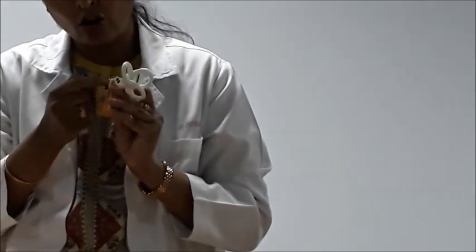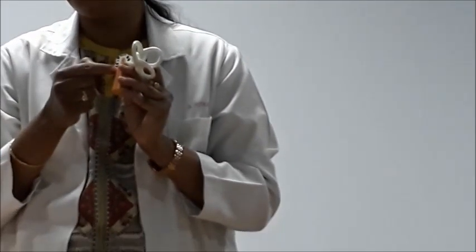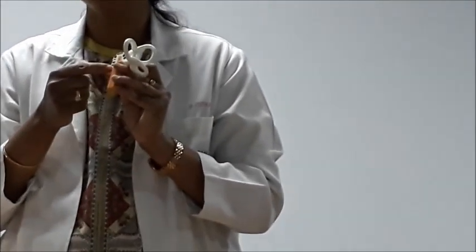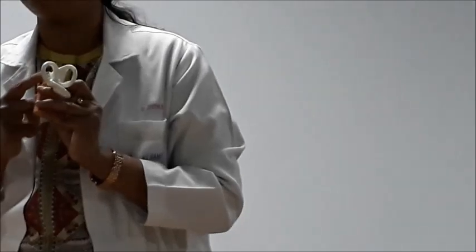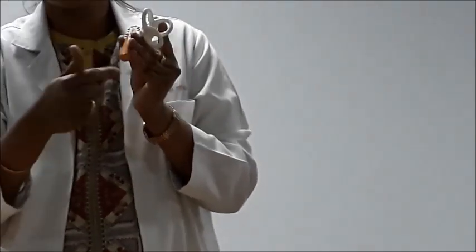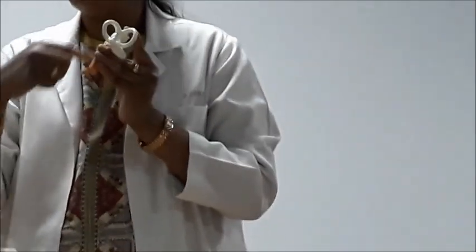Around the modiolus, the cochlea takes a turn. All these are cochlear ducts that you are seeing. The cochlear duct contains the spiral organ of Corti, which is the main receptor for hearing. And these nerves which are coming are the cochlear nerve and the vestibular nerve, you can see.